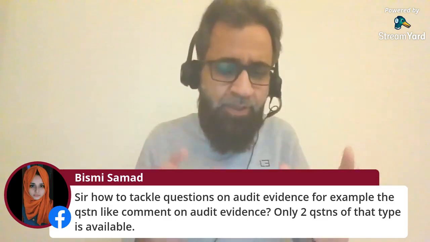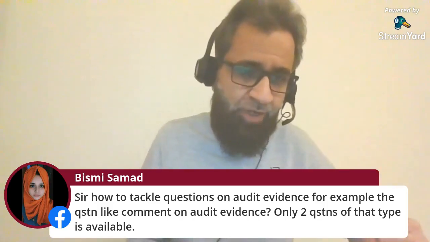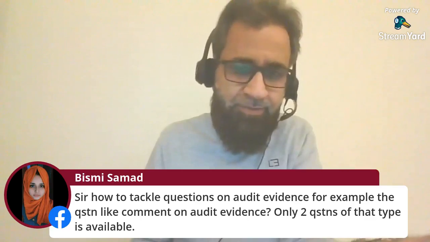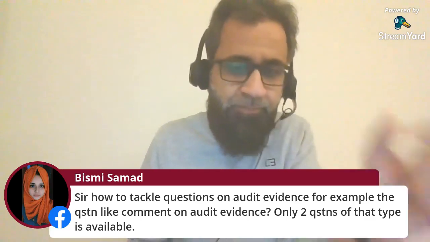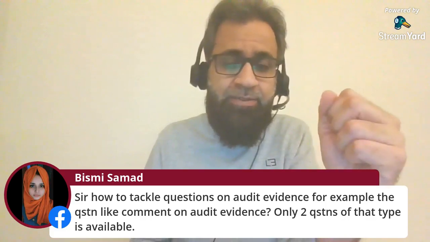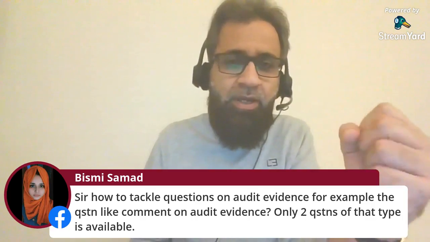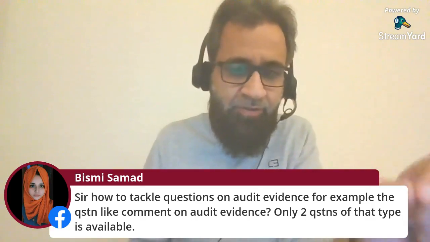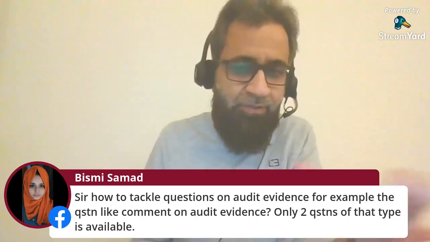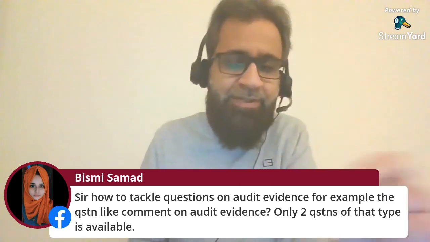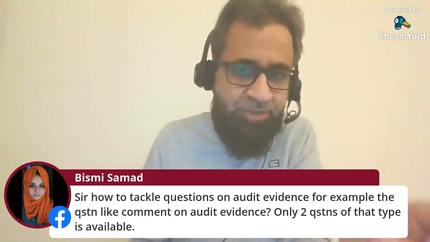Now, it's very simple. When you're reading a case, the audit team has gathered evidence, and there might be some flaws in the evidence. They might not have gathered adequate evidence, and they might not have gathered sufficient evidence. Maybe their sample size is wrong. Maybe they have not verified the right assertion. For example, they were verifying the fixed assets, and the scenario tells you that they didn't verify the existence of the fixed assets.